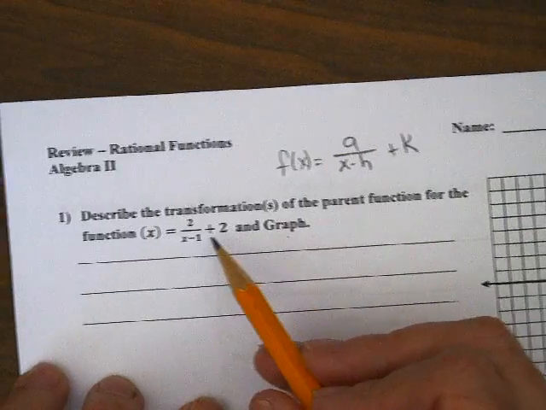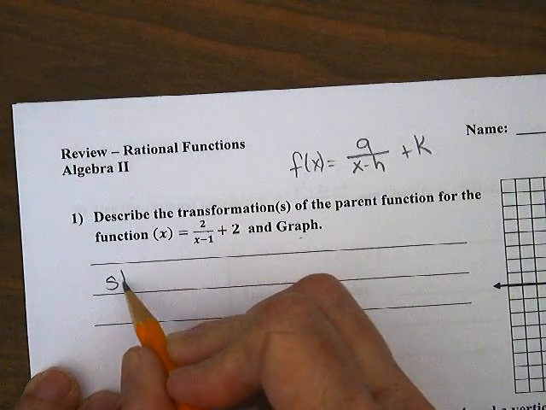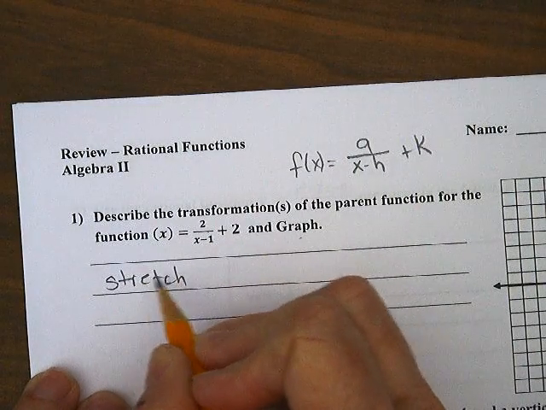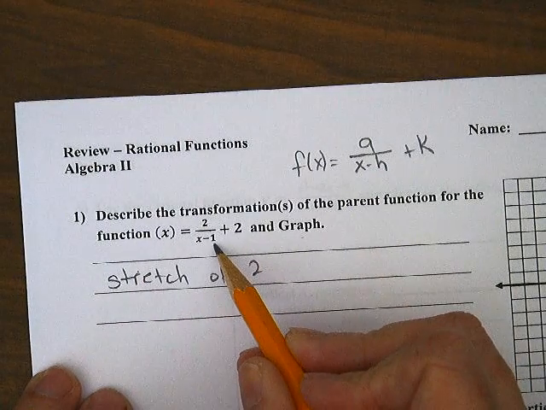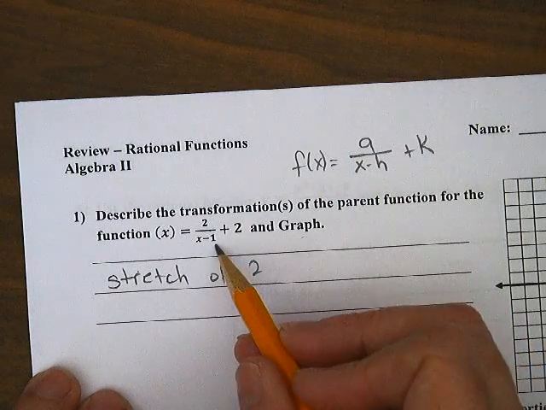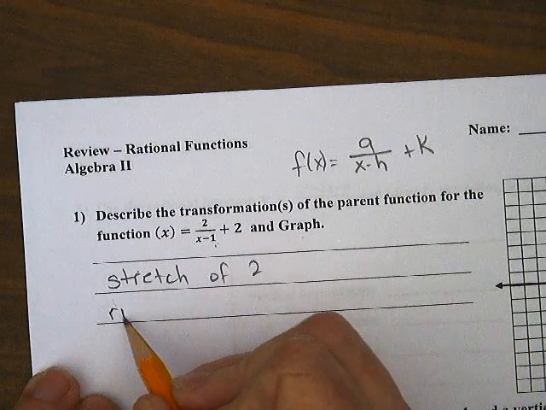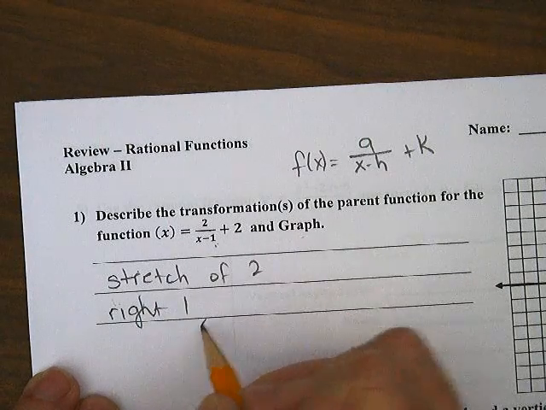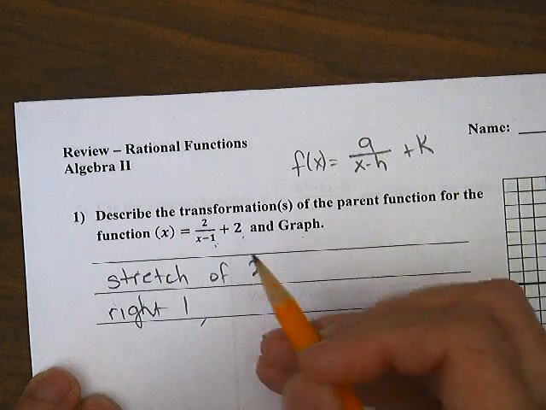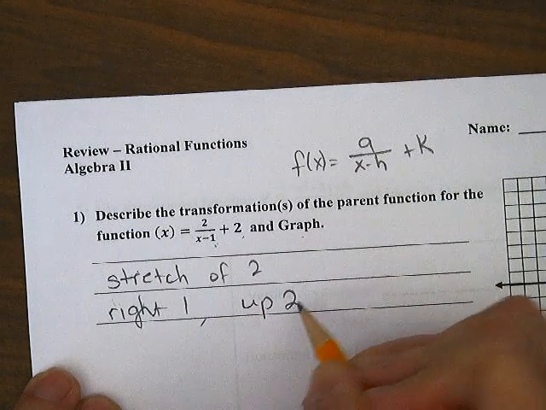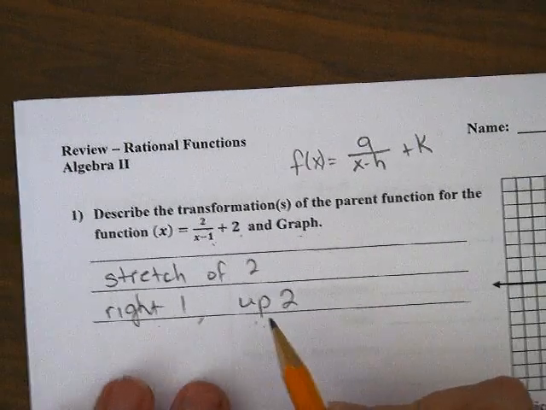So looking at the example we have, a is 2. That tells us it has a stretch of 2. We have an h value of 1. H is our horizontal, so 1 means to the right 1. And we have a positive 2, which is k. That means we've gone up 2. These two tell us what our vertical and horizontal asymptotes are.